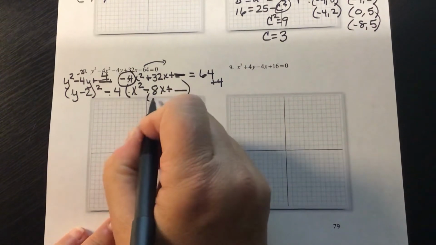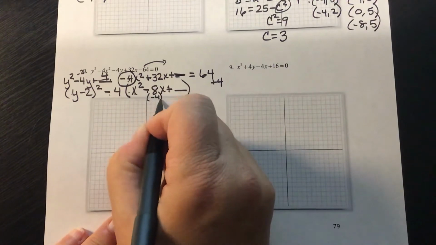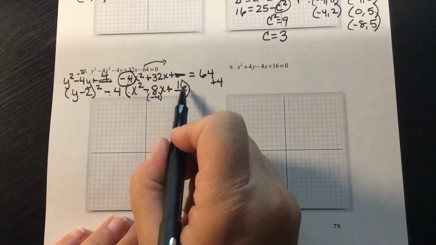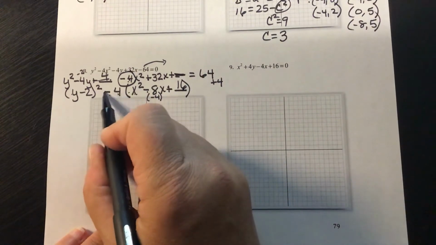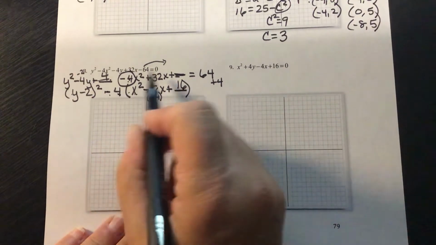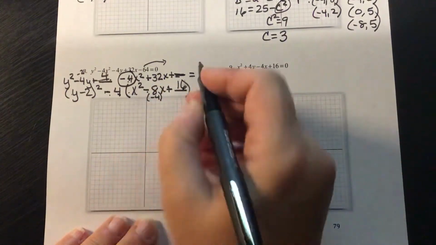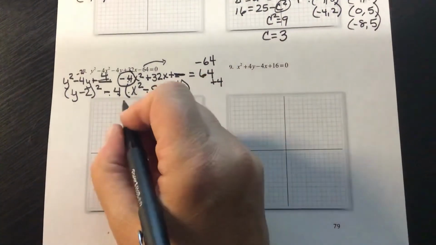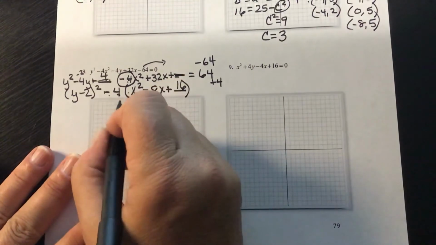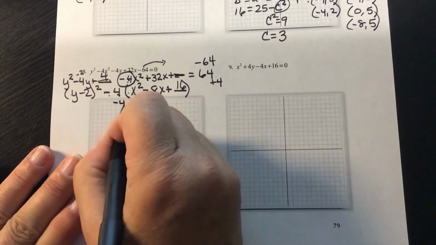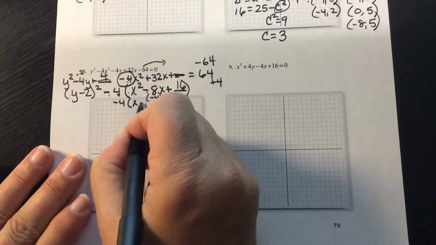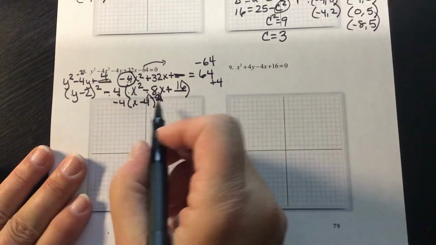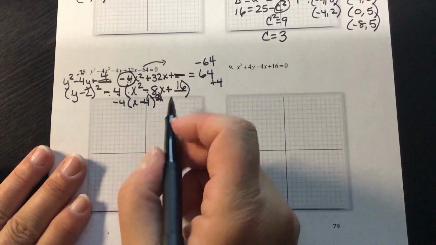All right, so half of negative 8 is negative 4. Negative 4 squared is 16. And 16 times negative 4 is negative 64. So I'm really adding negative 64 here. So this becomes negative 4 times x minus 4 quantity squared. And I'll clean this up here in a second.